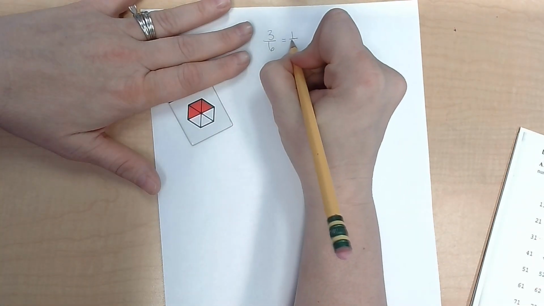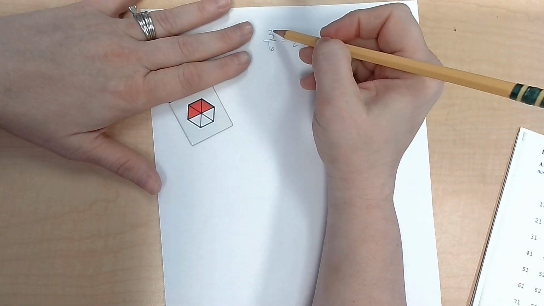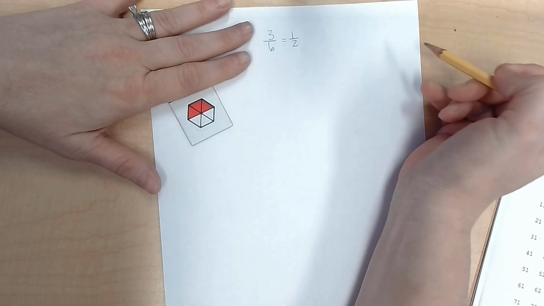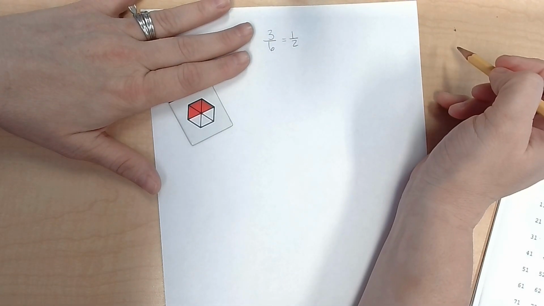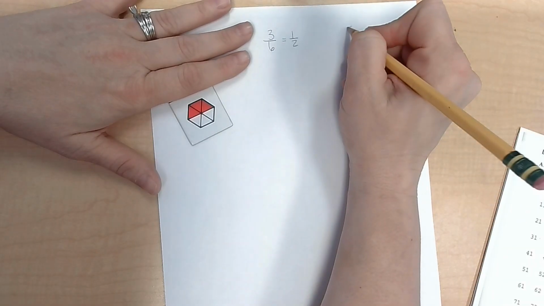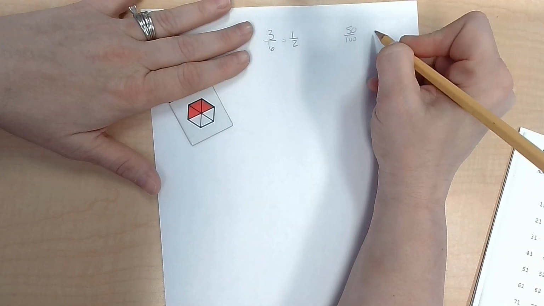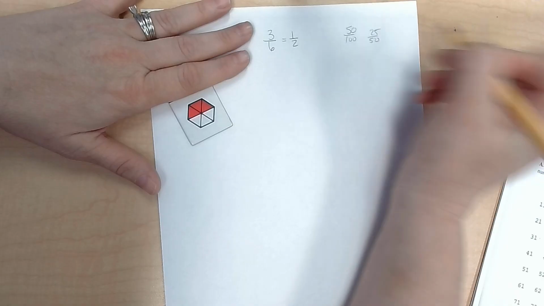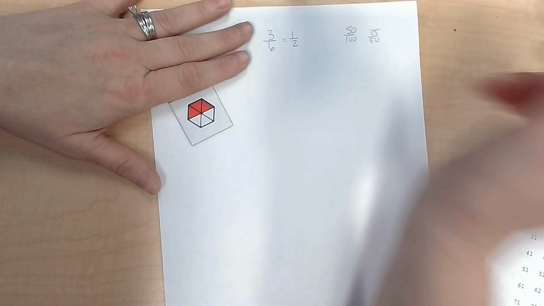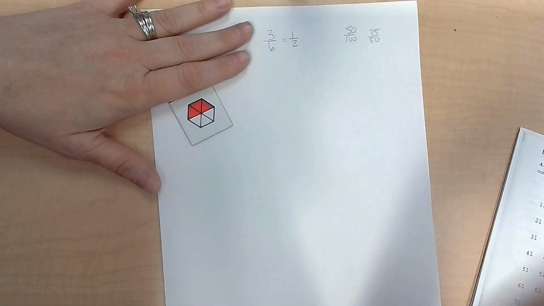Well, how do I know? Number one, I can look at 3/6 and see that 3 is half of 6. So I know that 3/6 is 1/2. Other numbers would be 50/100ths, 25/50ths. Anytime I have the number on top is half of the bottom number, it's just half.